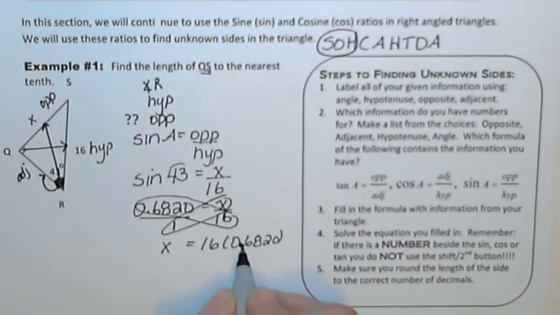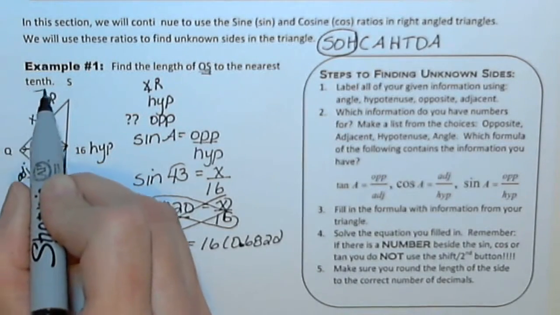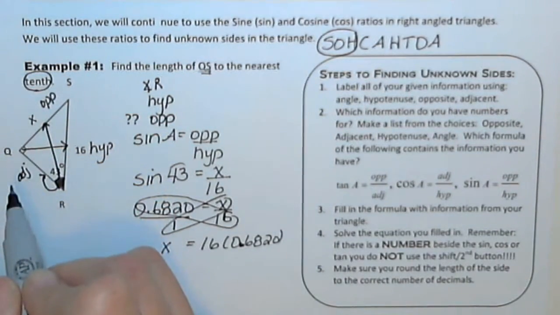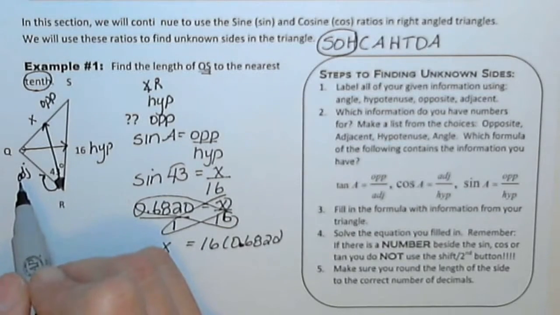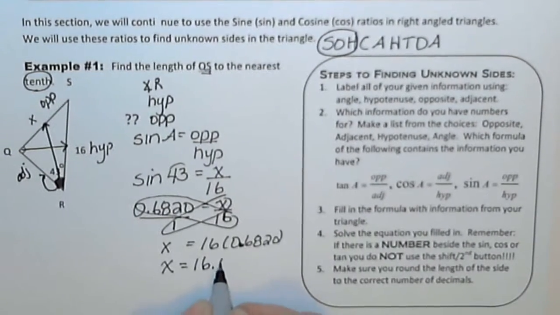Now, we're asked to find our answer to the nearest tenth. So you always want to use that particular piece of information in your very last step. Not anywhere up here are you rounding to the nearest tenth, only in your last answer. When I multiply these and rounding it off, I get 16.0.